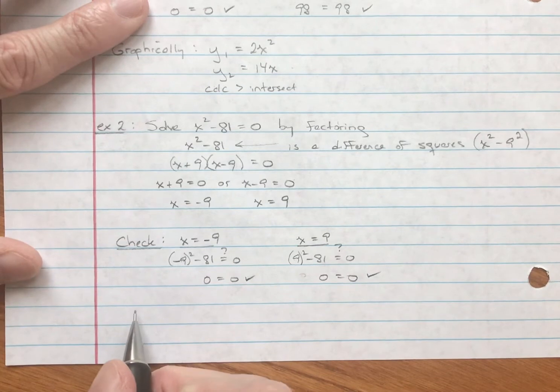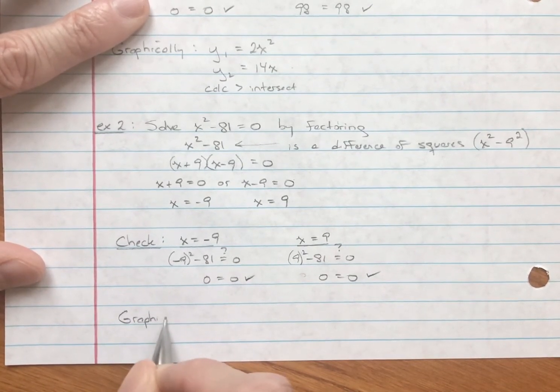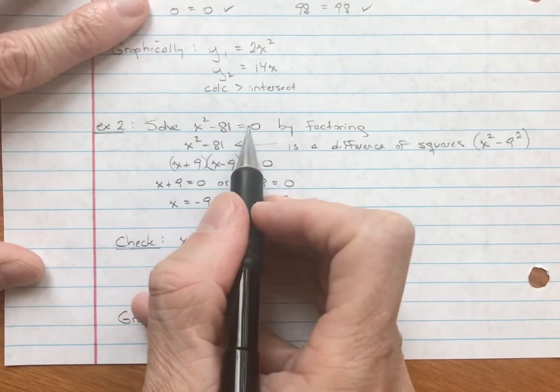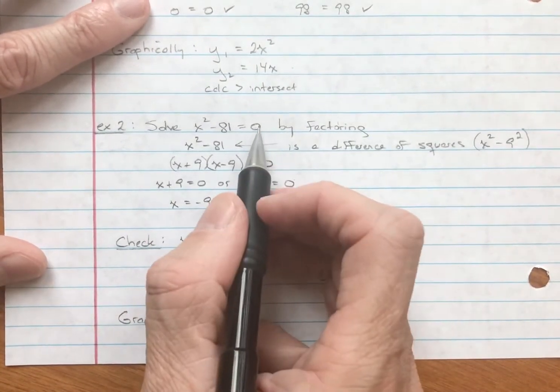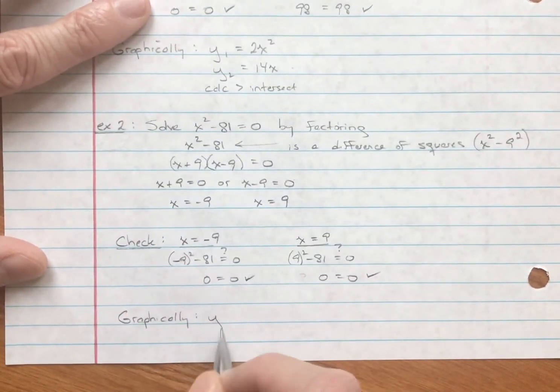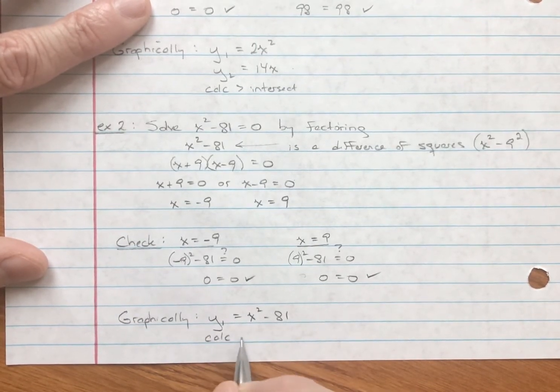Okay, let's do it graphically, with our zeros. Now notice here that I have it set equal to 0, so I'm going to use the zero function on my calculator instead. I'm just going to graph y1 equals x squared minus 81, and in this case I'm going to use my calc zeros.